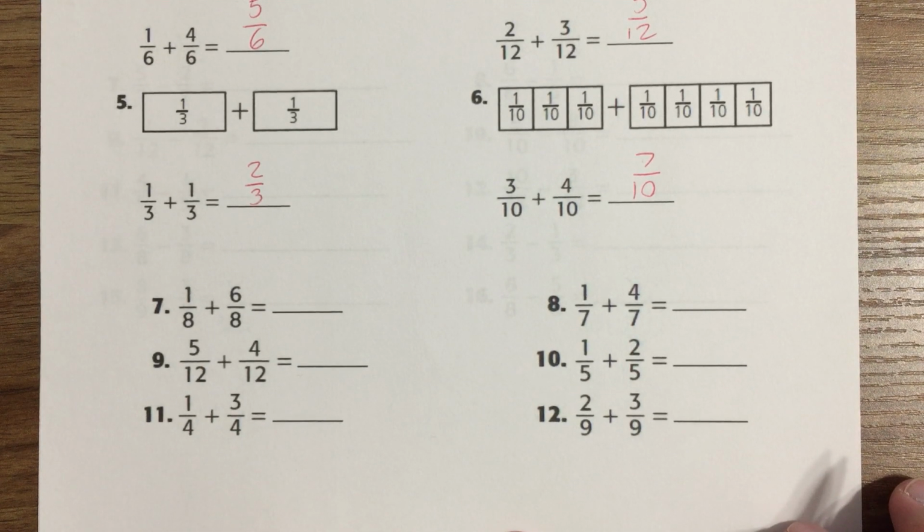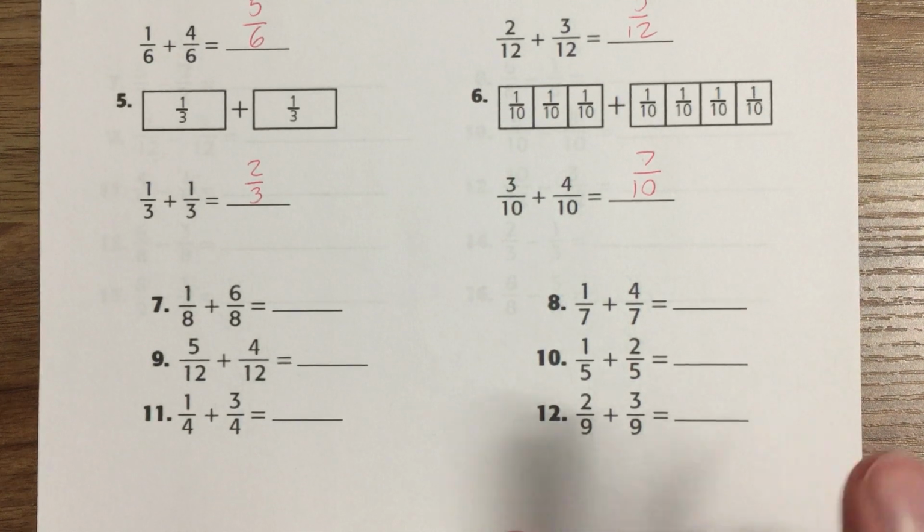All right. If you would like to pause and take a look at the next 6 on your own for just a moment, feel free to do so, and I will give you the answers to them in just a moment. So now is a good time to pause.